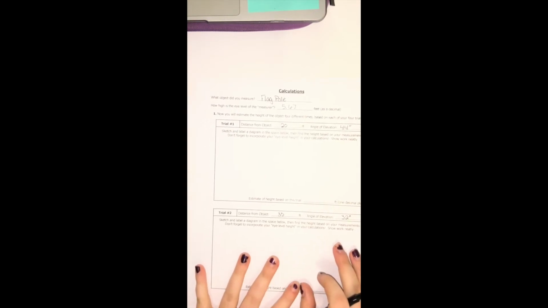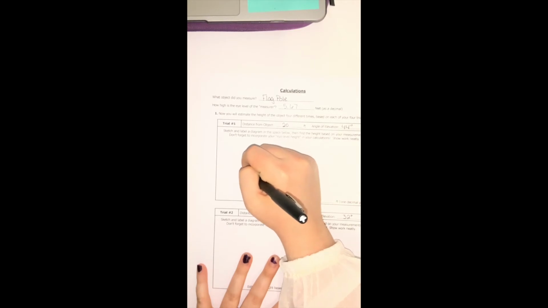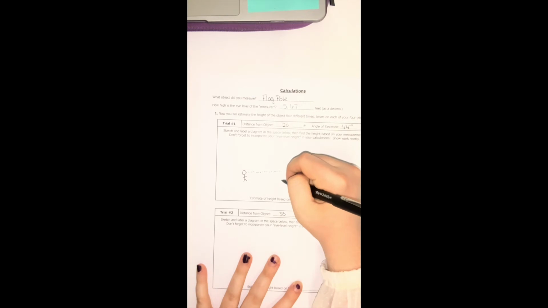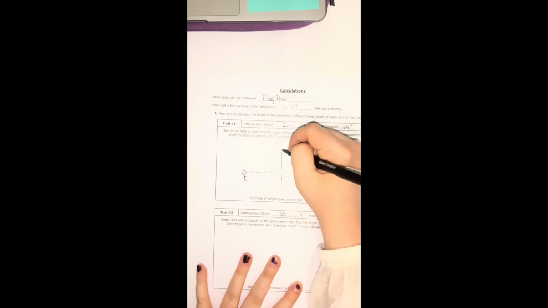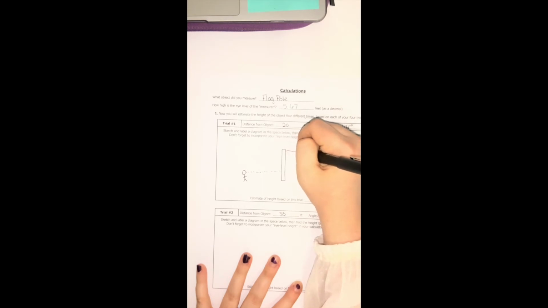So starting with trial 1 here, I'm just going to go ahead and sketch out exactly what was happening when we were measuring with the clinometer. So I have this person here, and they are standing looking horizontally across to some flagpole. And we'll draw a flag off the end, and there's our flagpole.